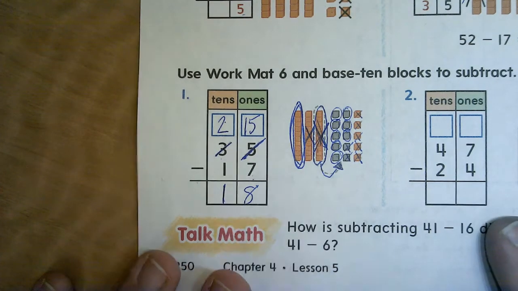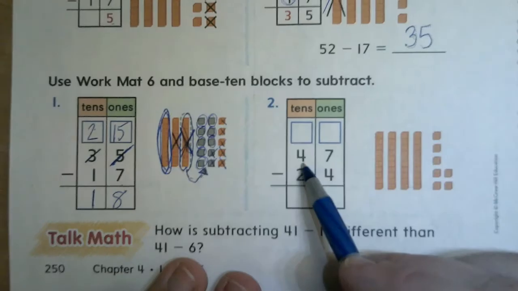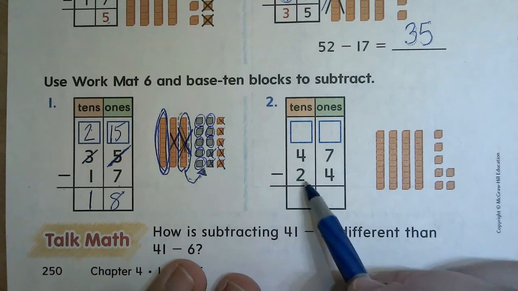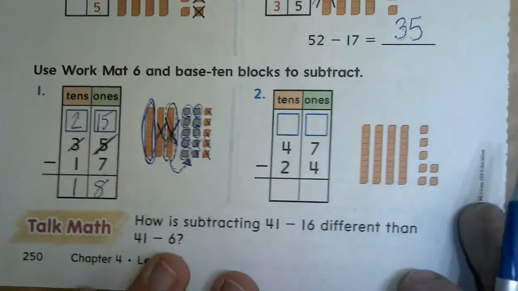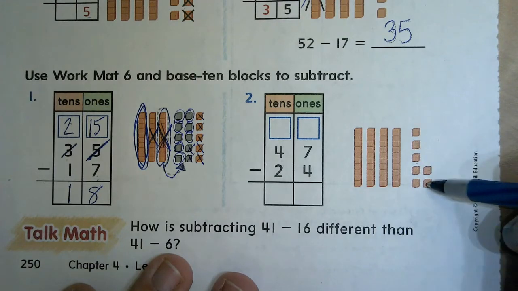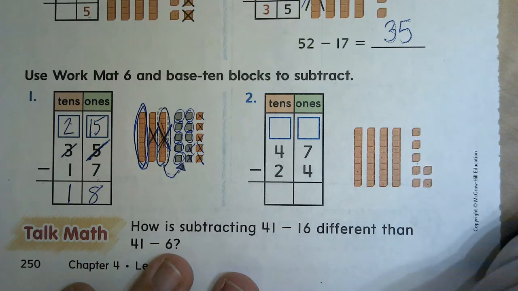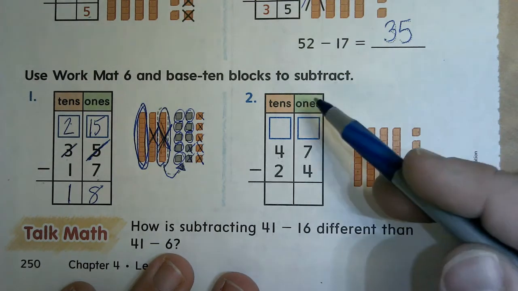Well, let's go ahead and take a look at our next problem, number 2. For number 2, I have 47, and I'm going to take away 24. So over here, I've got 7 ones, 1, 2, 3, 4, 5, 6, 7, and I have 4 tens, 1, 2, 3, 4. Let's go ahead and start in my ones place.